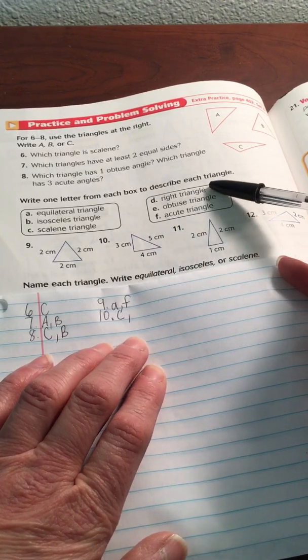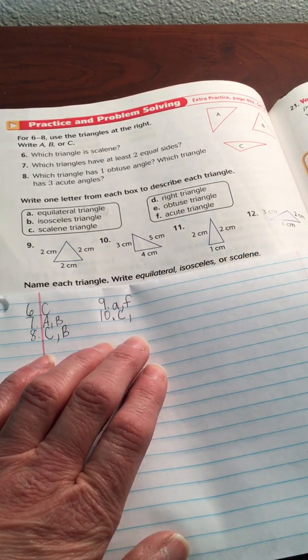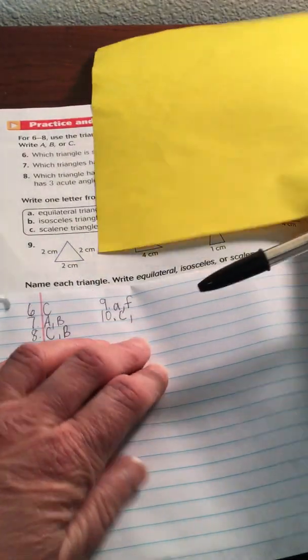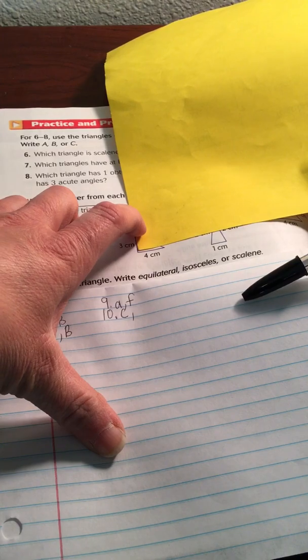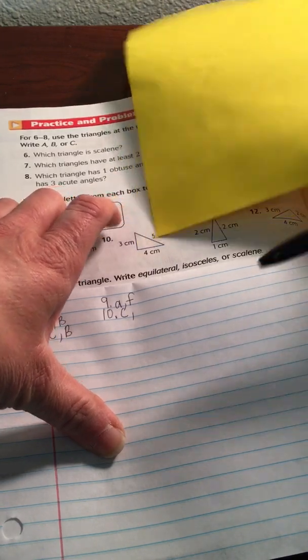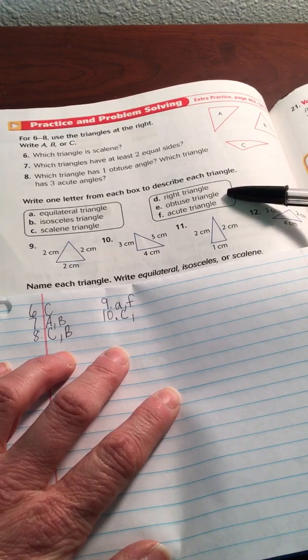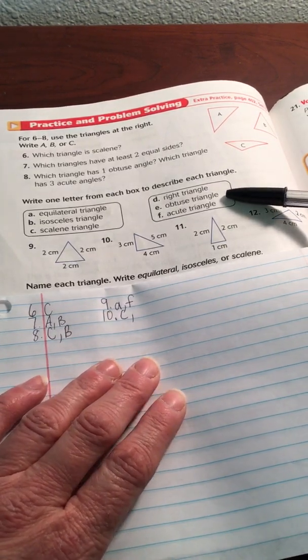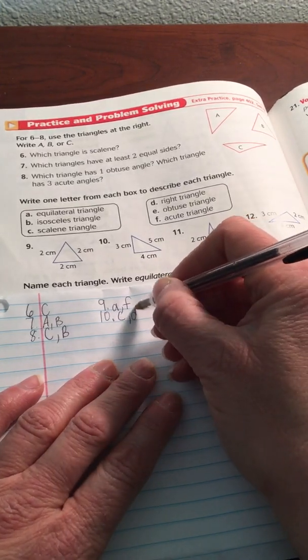Now let's decide on what kind of angle. Now I'm looking at this guy right here. I want to check that angle in the middle. Let's see, because I think it might be, yep, that matches that corner perfectly. Think about what kind of angle that is. If you said a right triangle, you are correct.